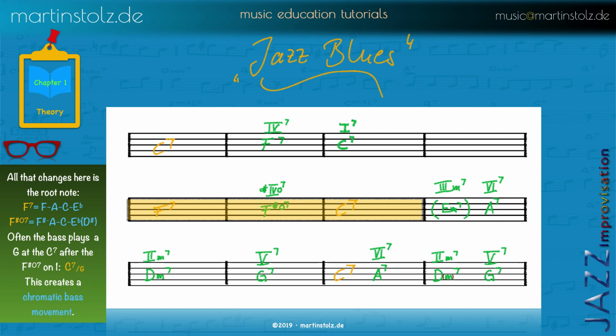And what happens here is that you get a chromatic bass movement from the F-sharp to the G, and most bass players play on the one of the C7 after the F-sharp diminished here. They play a G, they play a C7 over G. So we have a wonderful chromatic movement here.